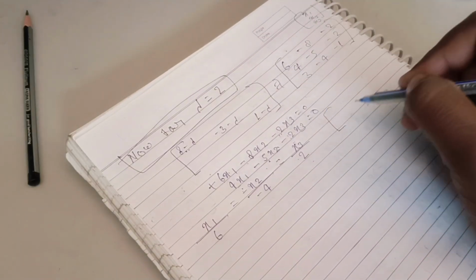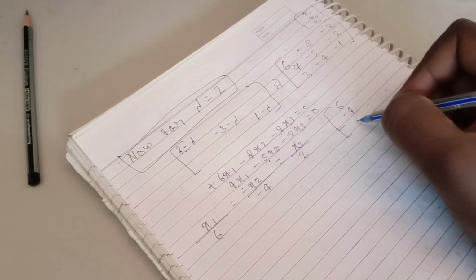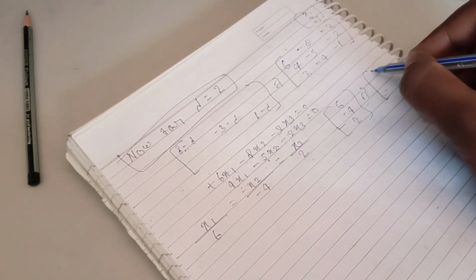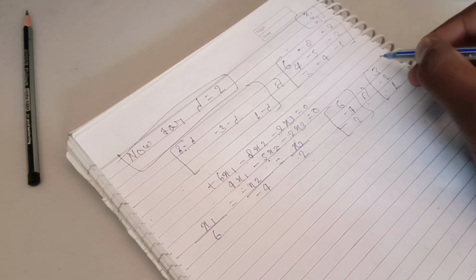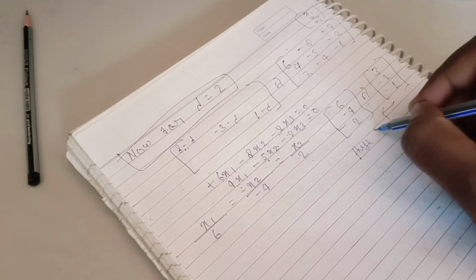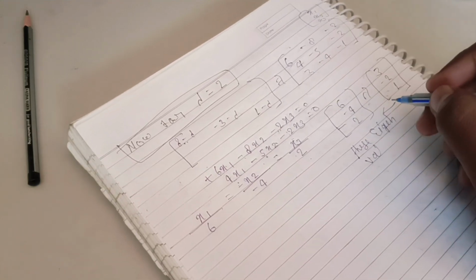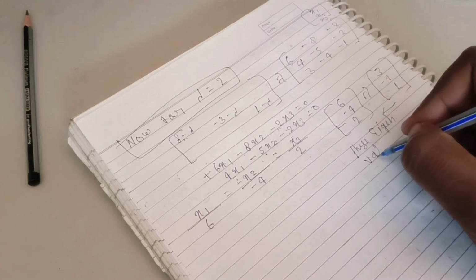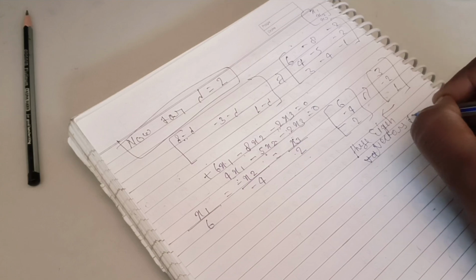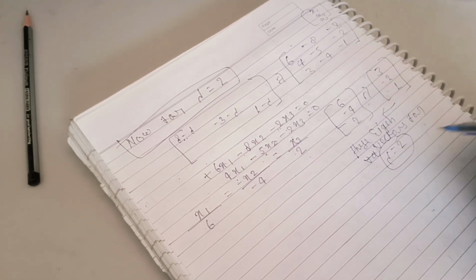Again here our values are very simple, 6, minus 4, 2, so 3 minus 2, 1. So these are eigenvalues. These are eigenvectors for lambda is equal to 2.